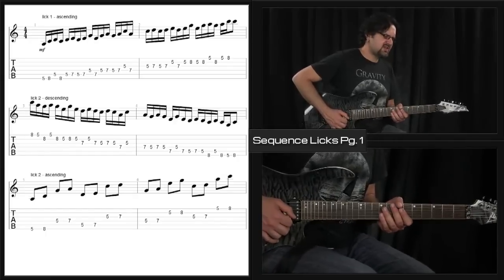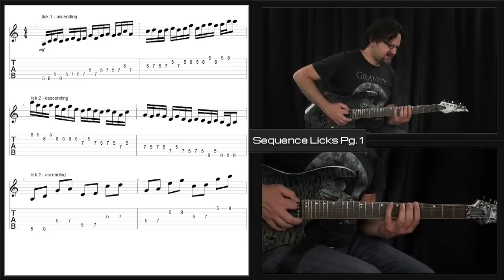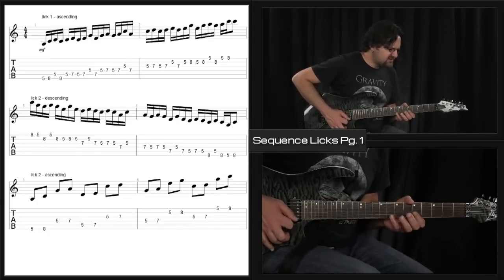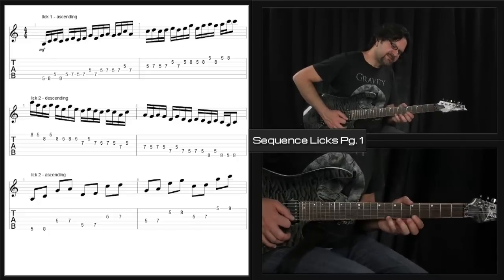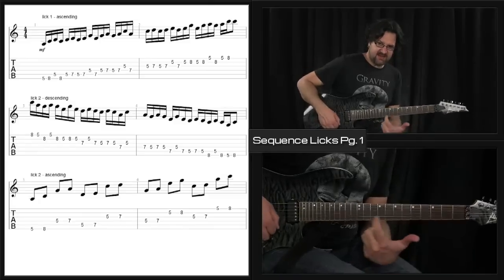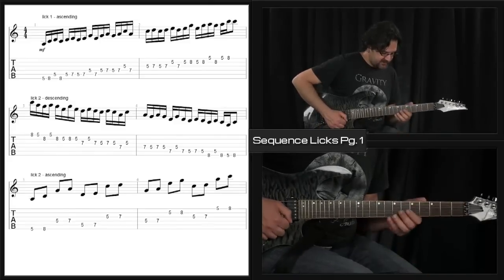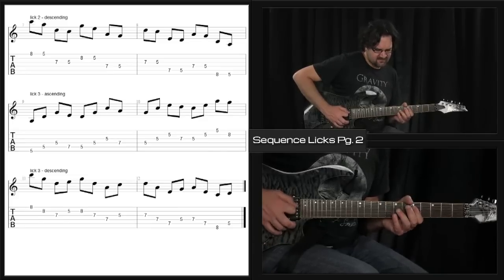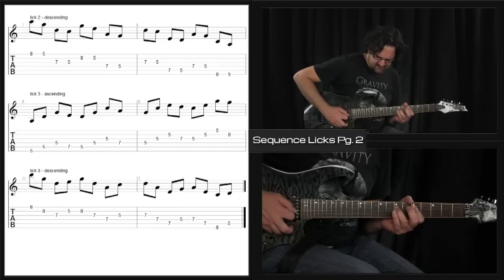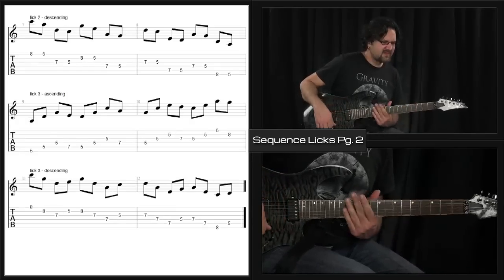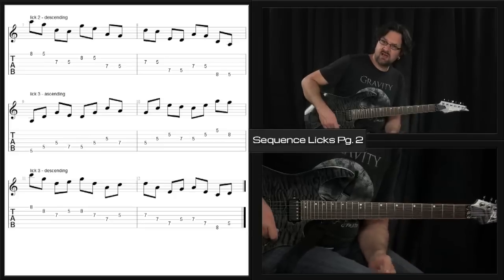Okay, let's try descending. So we're descending 4 notes and skipping a string. Now let's try ascending and descending without stopping.